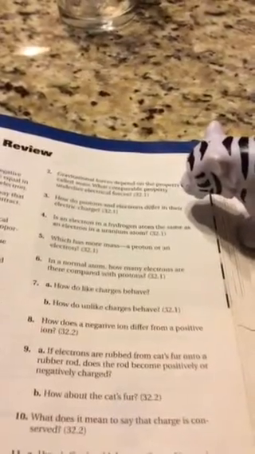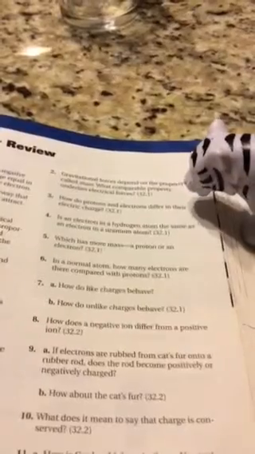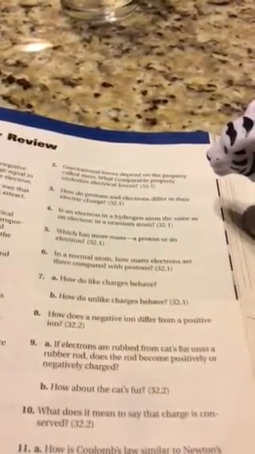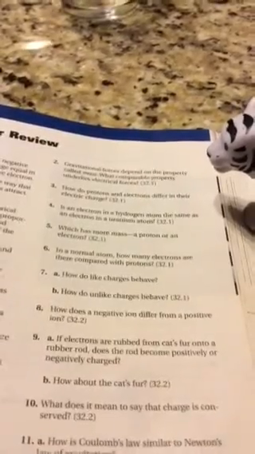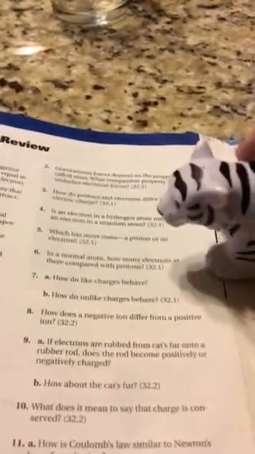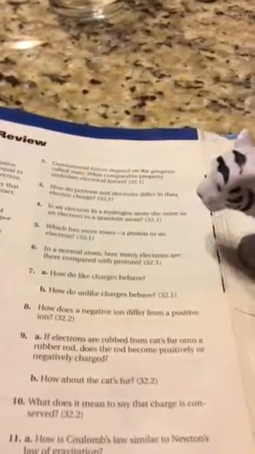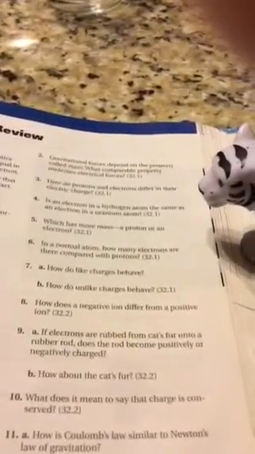So moving on to number 2. Gravitational force depends on the property called mass. What comparable property underlies electrical forces? That's going to be charge. Charge is the physical property that we're going to be spending a lot of time talking about. So speaking about charge, how do protons and electrons differ in their electrical charge? Well, hopefully you've retained this one idea from chemistry, that protons are positive and electrons are negative.